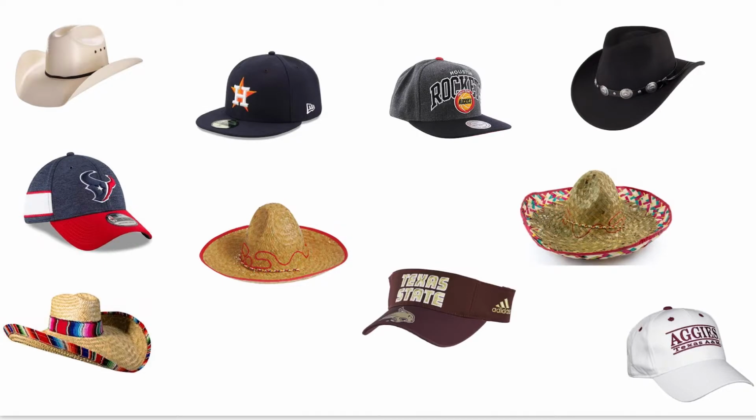So here's my hat collection. And on the next slide, we're going to make a frequency table of how many of each type of hat there are. So I will let you know that we have visors, cowboy hats, baseball caps, and sombreros. I want you to take this time to pause your video and count up how much you see of each type of hat. Once you've done that, please join us again.